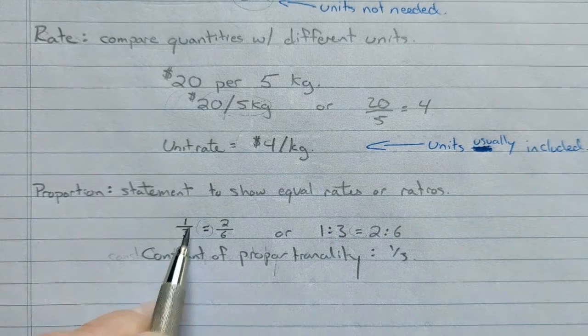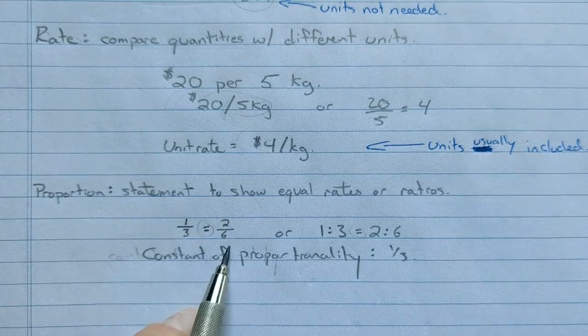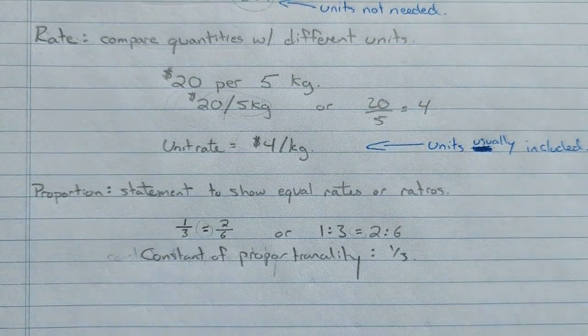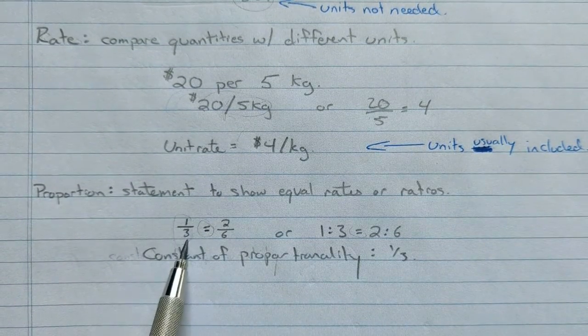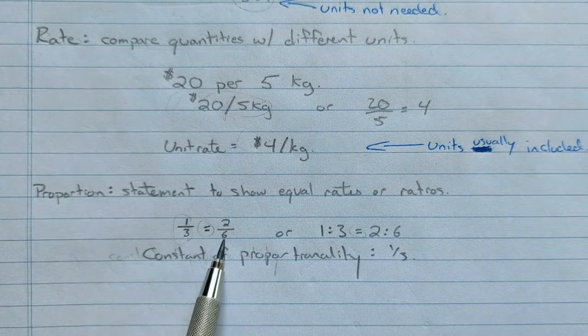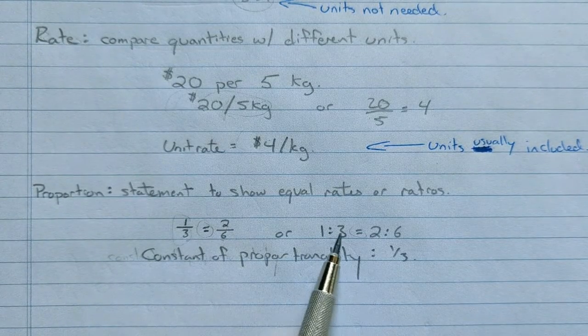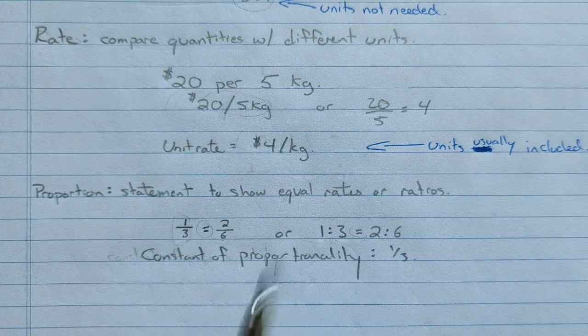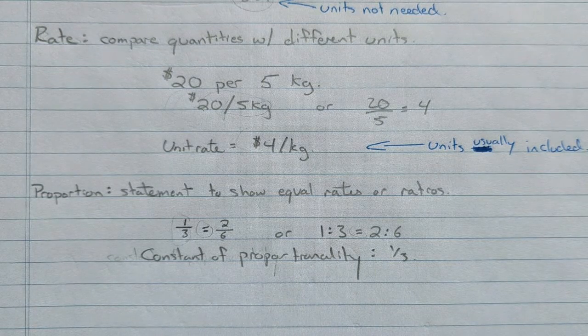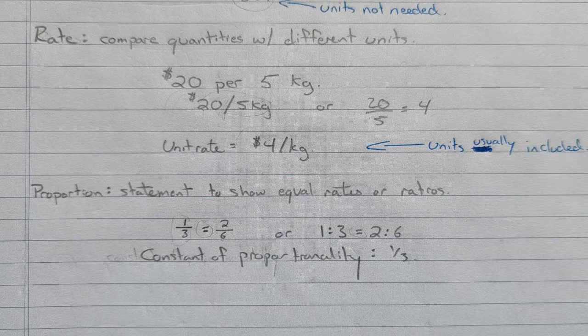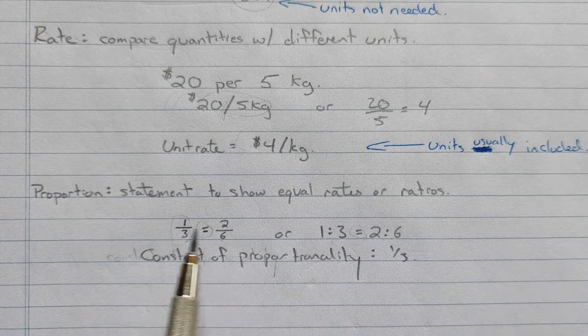So in this case here, 1/3 equals 2/6, and we know that if we double this rate here, it's going to be 2/6. And the same thing if we wrote it out in a ratio setup. And then another term that comes up with proportion is the constant of proportionality. We don't usually use that term a lot, but the idea of what it is is good to know. And that's just how these proportions grow.